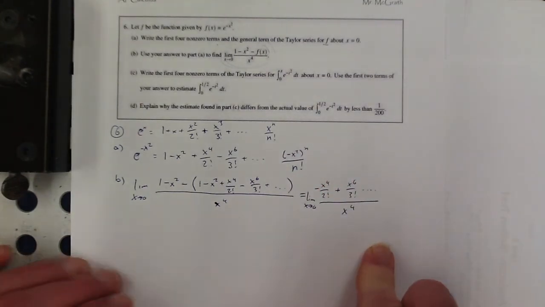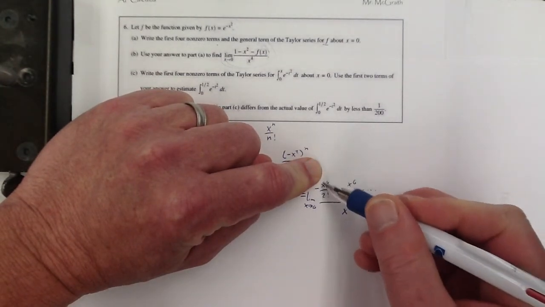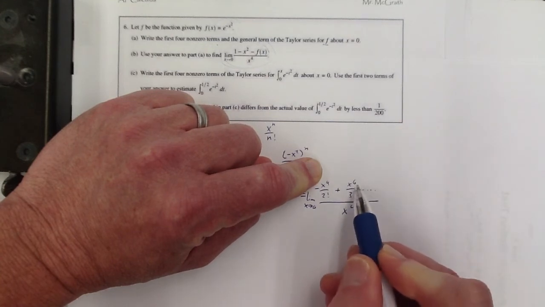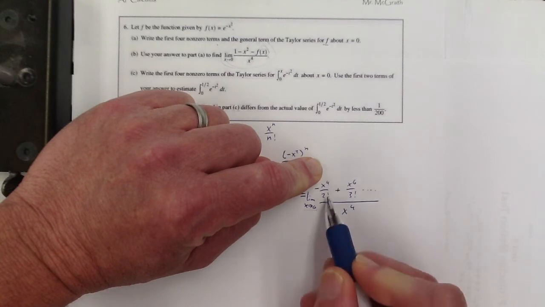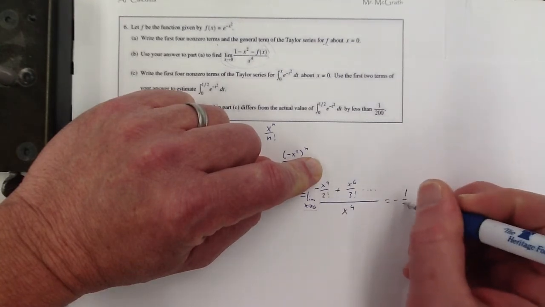And then you can see what's going to happen here. If you divide x to the 4th out of all these, that's still going to be x squared, and all of the rest of the terms are still going to have x's, which will go away. But this one, all the x's cancel, and I just get negative 1/2.